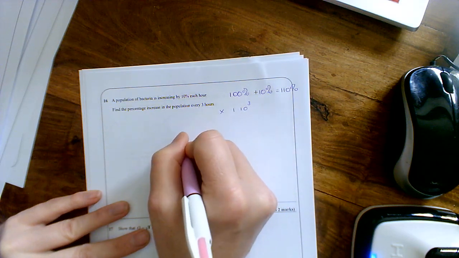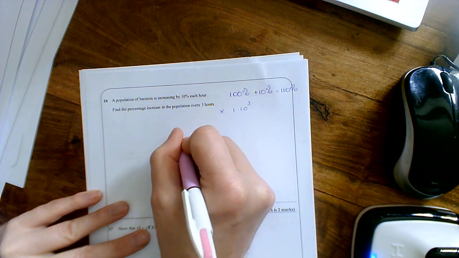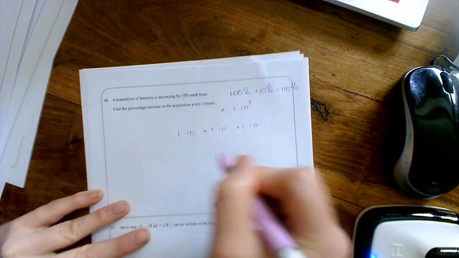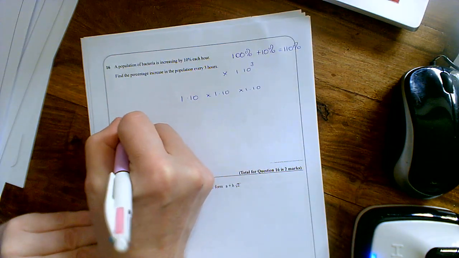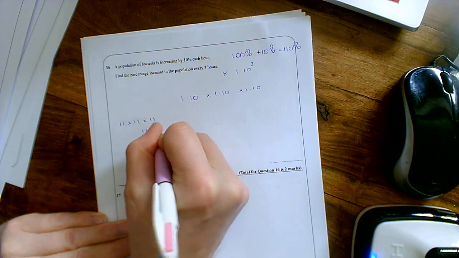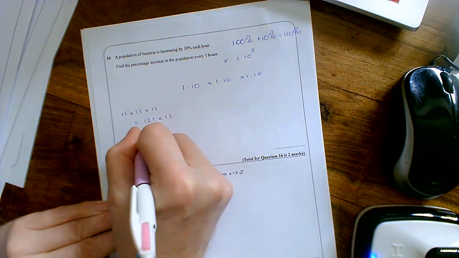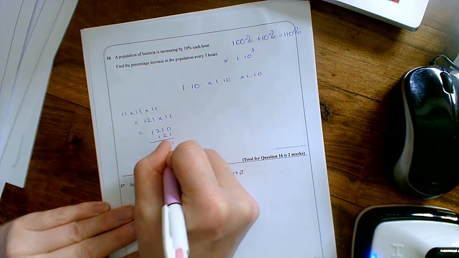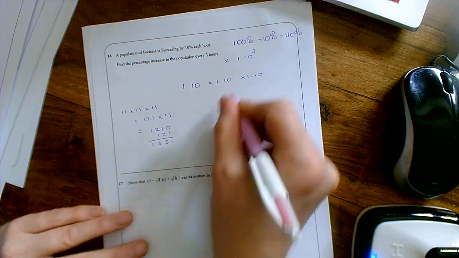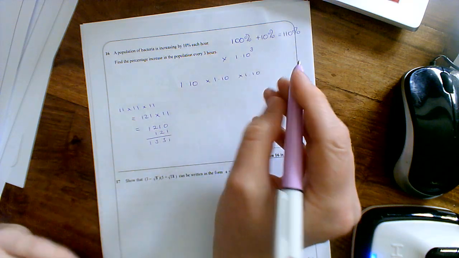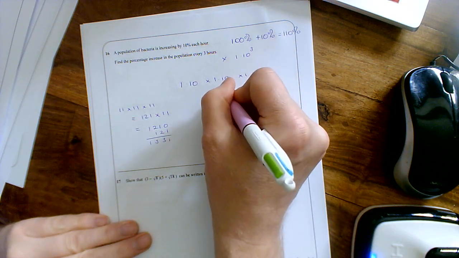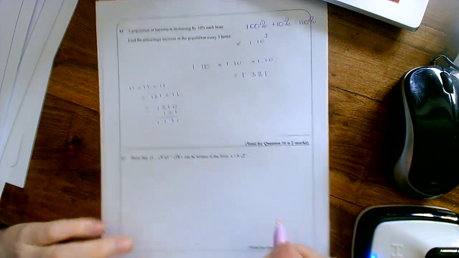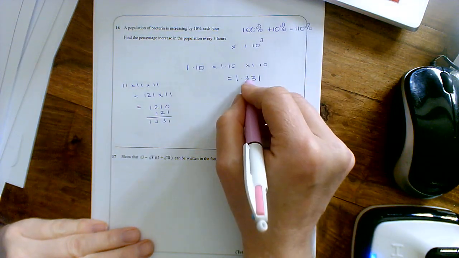And if you put this to the power of 3, what have you got? That's a bit hard to work out, 1.10 times 1.10 times 1.10. If we just pretend this is 11 to kick off with, we've got 11 times 11 times 11, 121 times 11, which is equal to 1210 plus another 121. So that's 11 of them, so that's 1331. So when you're multiplying this lot, I'm thinking it's going to be 1.331, and therefore the answer must be 33.1%.